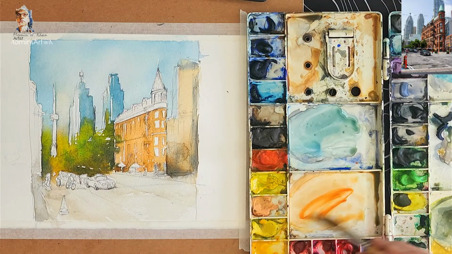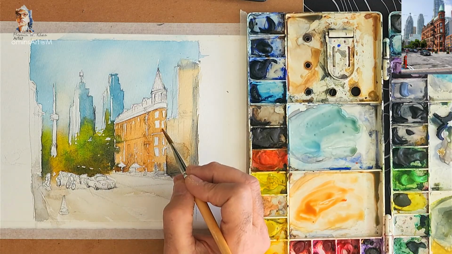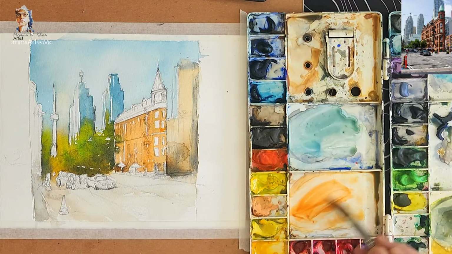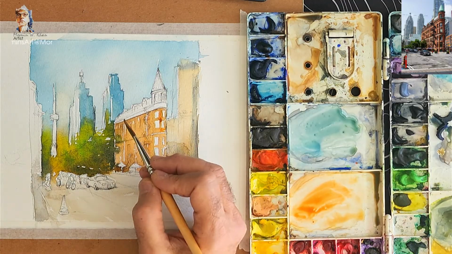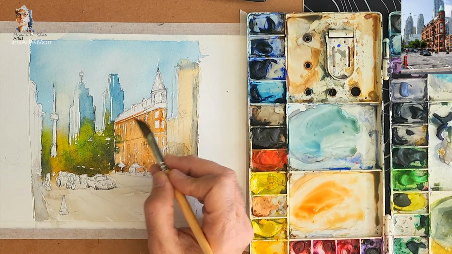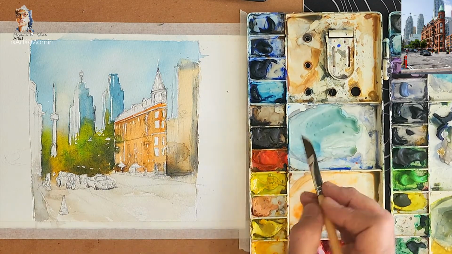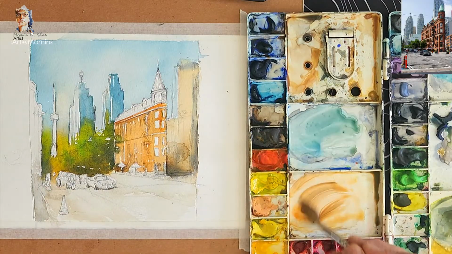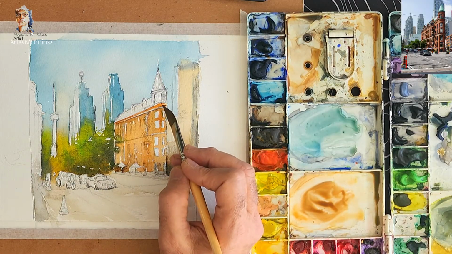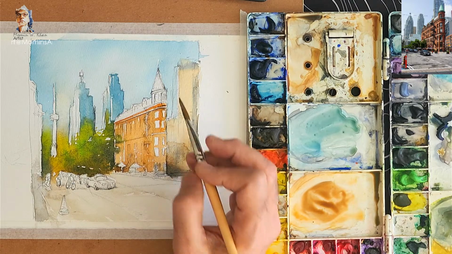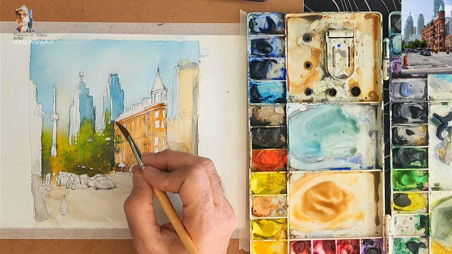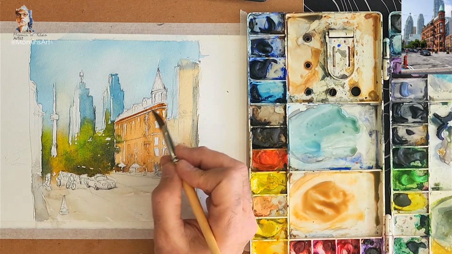Let's put some more cadmium orange. I want to get a little bit more punch to this building. A little bit here, orange color here. Now make it a little bit dry brush mark. I can use some burnt sienna, make it a little bit dark at the side of the building, where the light is casting a shadow, the edges and all these small stuff casting a shadow.